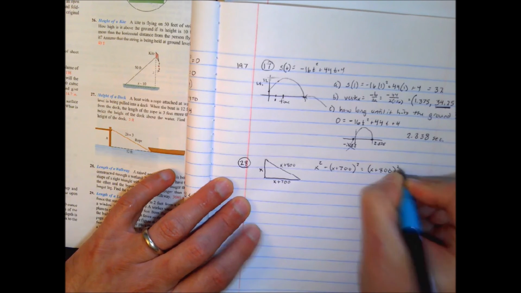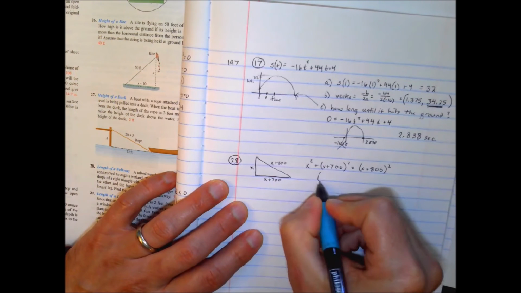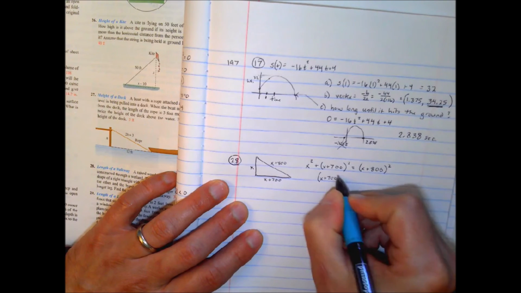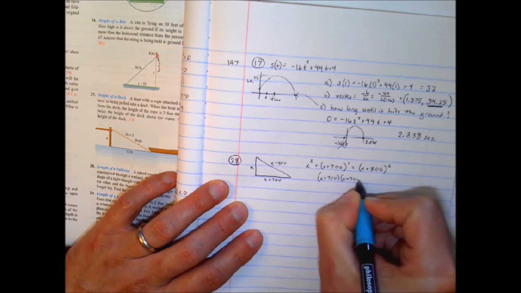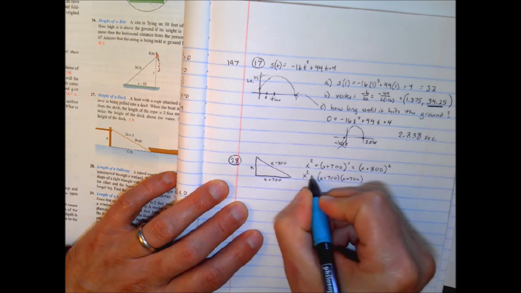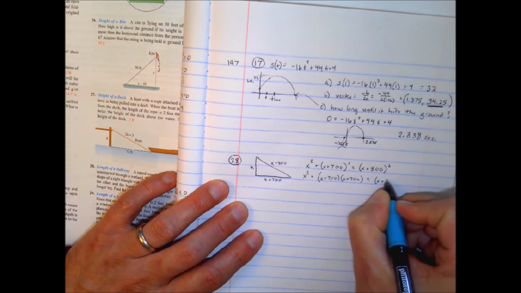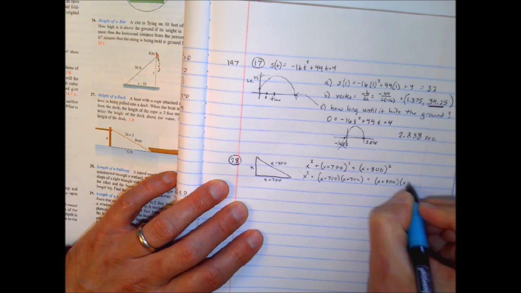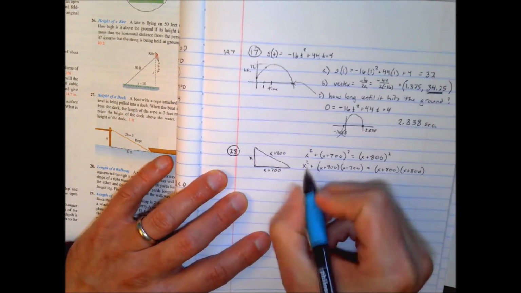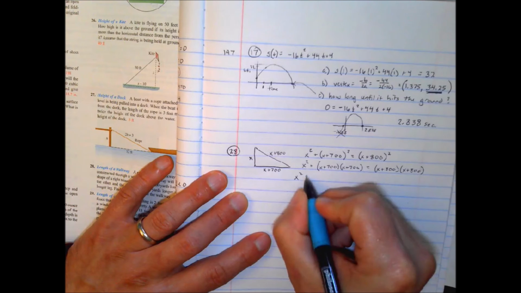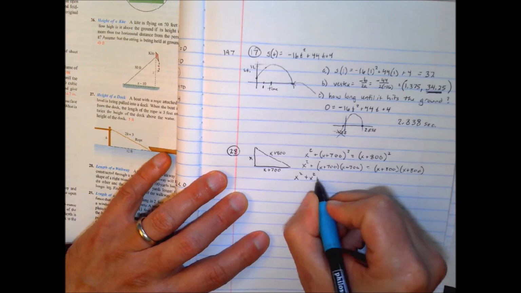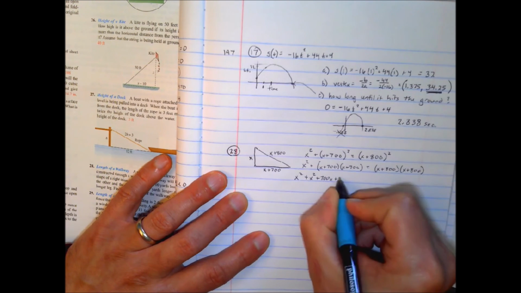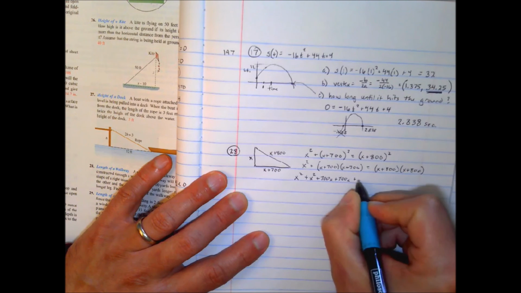Okay, so x plus 700 times x plus 700. So this would be x squared plus x squared plus 700x plus 700x plus 490,000.